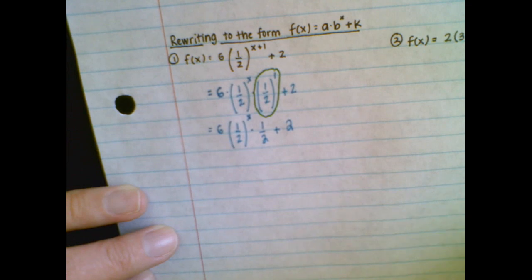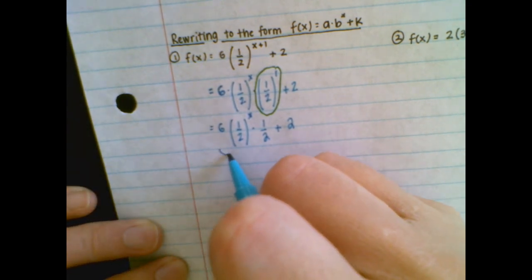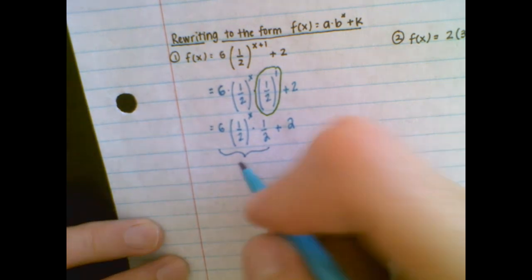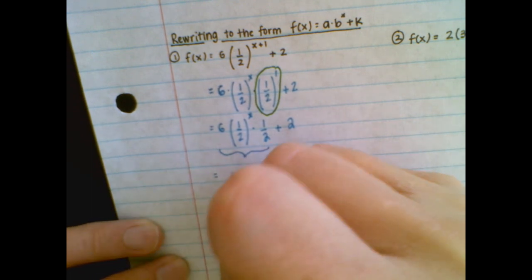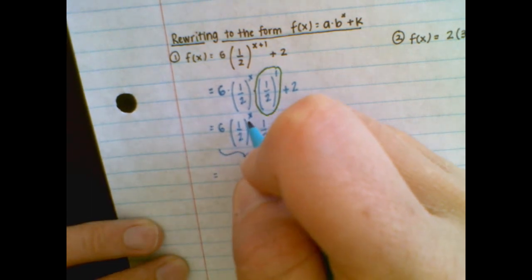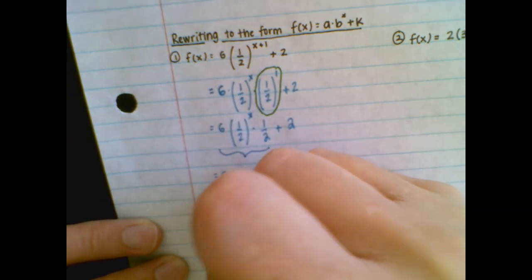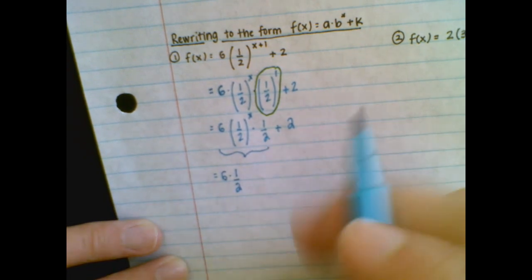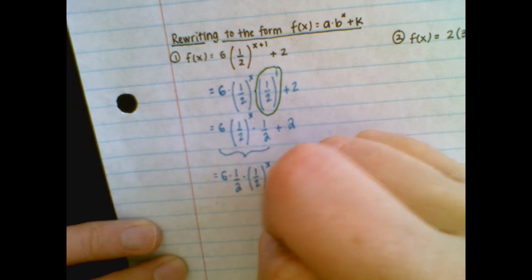And then I'm going to bring down that plus 2. So all of this stuff over here is being multiplied, so I have to be careful about my order of operations. My multiplication property tells me that I can basically multiply in any order. So I'm going to pull this 1/2 raised to the x over to the side for a second, and I'm going to regroup and write this as 6 times 1/2. That 1/2 is this 1/2 right here, times 1/2 to the x plus 2.